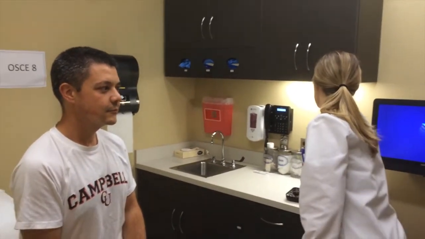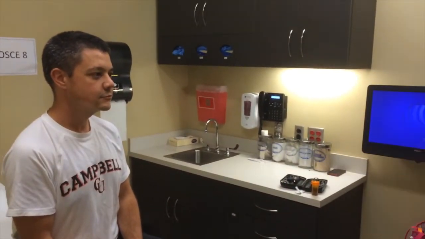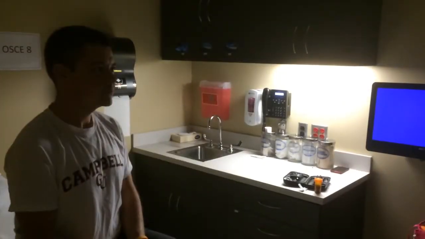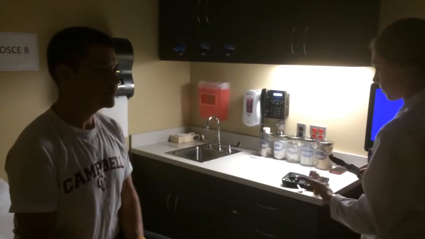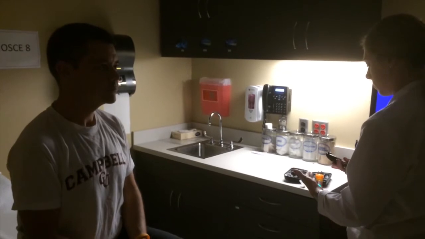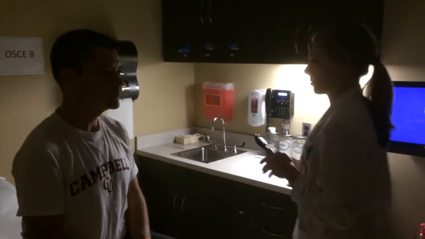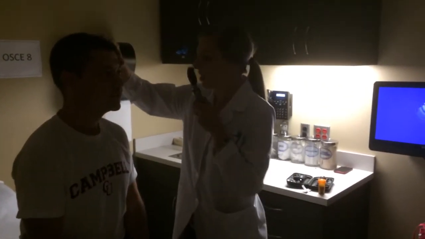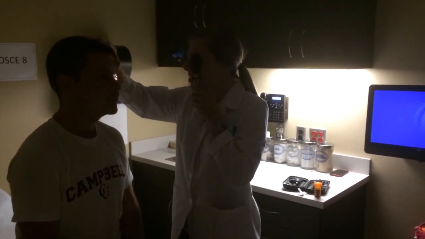She would then check the fundoscopic exam for the optic disc and look for the red reflex, the cone of light, and the optic disc. You can look straight ahead for me. And the retinal vessels.